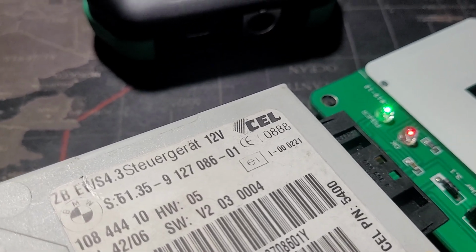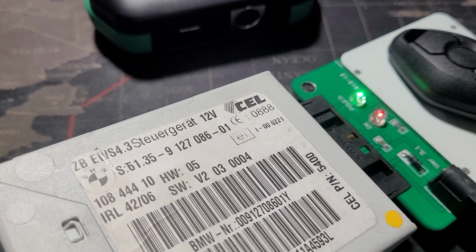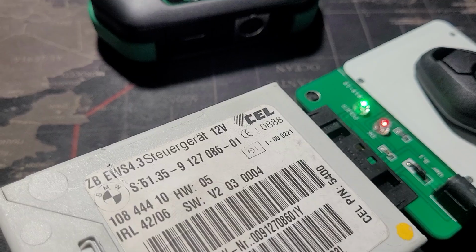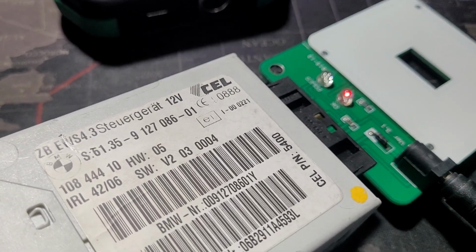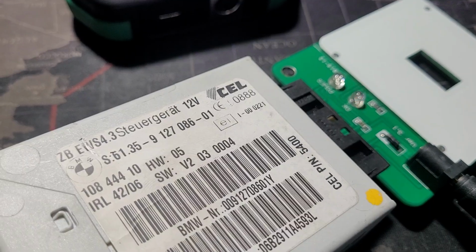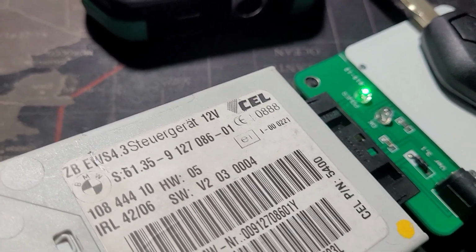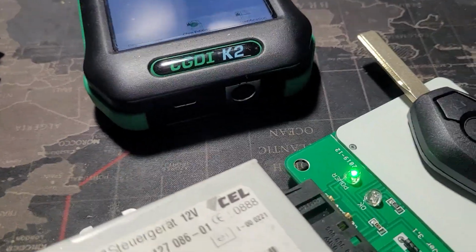So that means this key is working. If you put it back, it should turn off. Yeah. Then you put it away. And I put it back, and it turns on. And success.